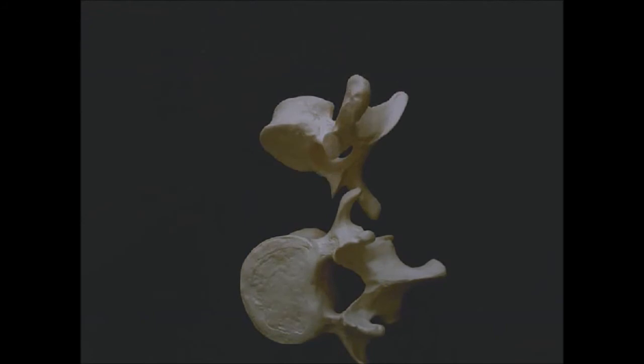You put this one right here and you put the cervical like that. You can see they all look different. They all have different characteristics, but they go in this order. There are 7 cervical, there are 12 thoracic, and there are 5 lumbar in the body. That's it.